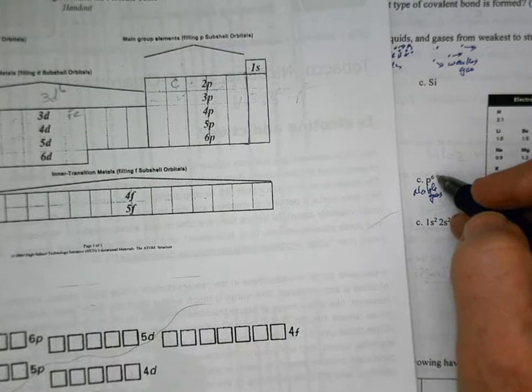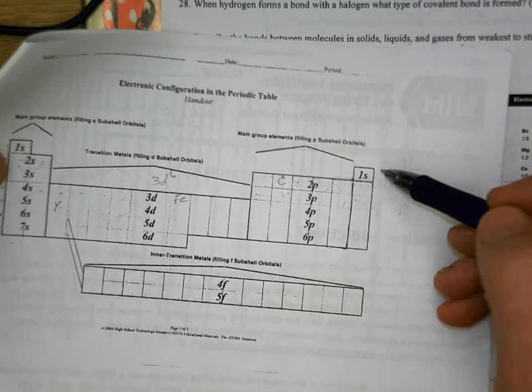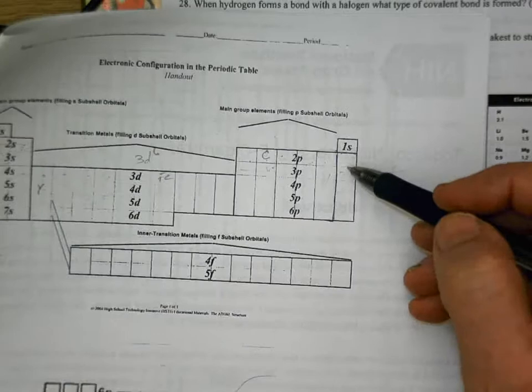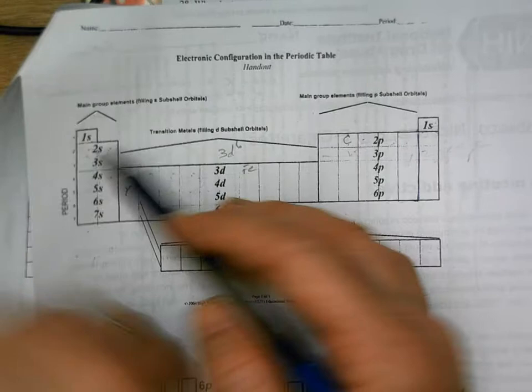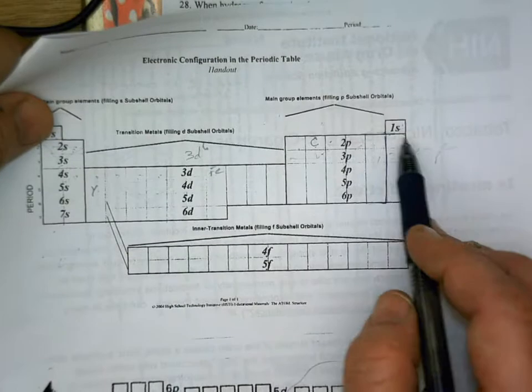If you do the electron configuration for any noble gas other than helium, because it's too small, it's going to end in a p6. Like for neon, it'll be 1s2, 2s2, 2p6.